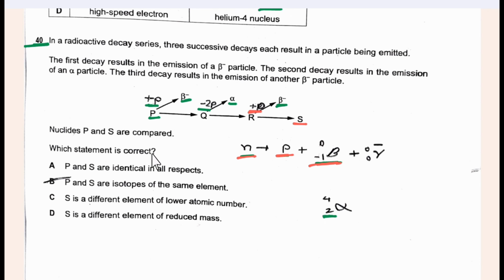So which statement is correct? We can see that initially P's proton number increases by 1, then decreases by 2, then again increases by 1. The decrease by 2 and increase by 1 cancel each other out. That means P has the same number of protons as S. Since they have the same number of protons, they are isotopes of the same element, since isotopes have the same number of protons and electrons but a different number of neutrons.